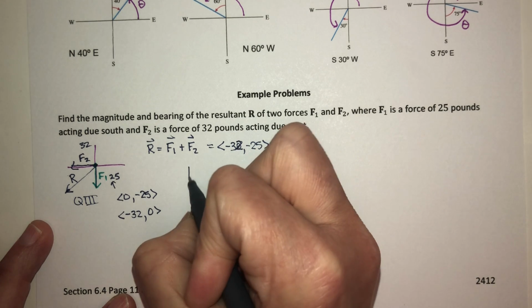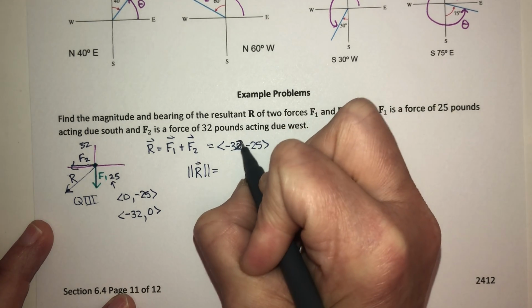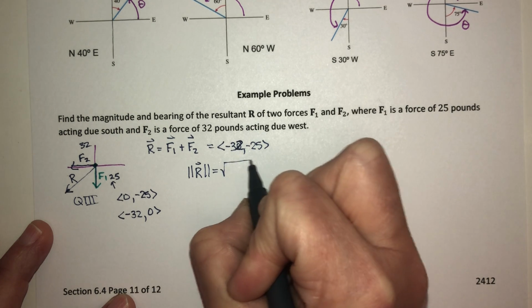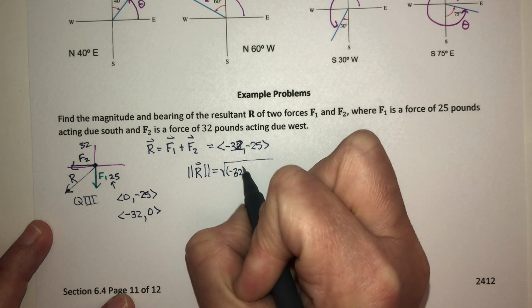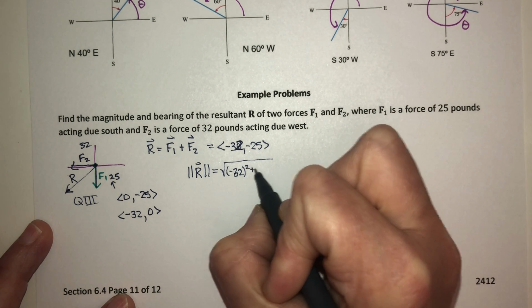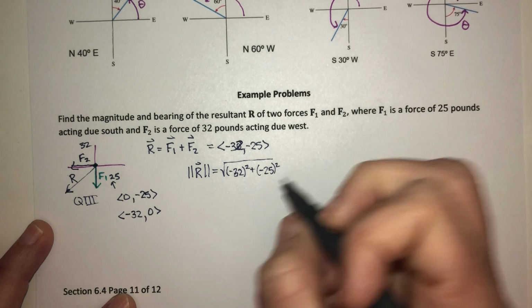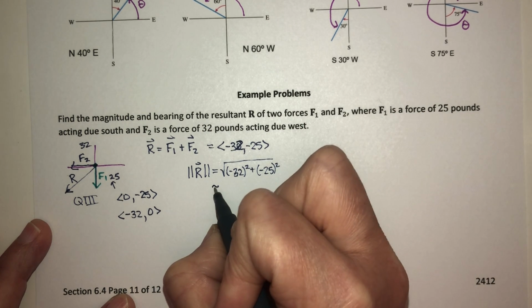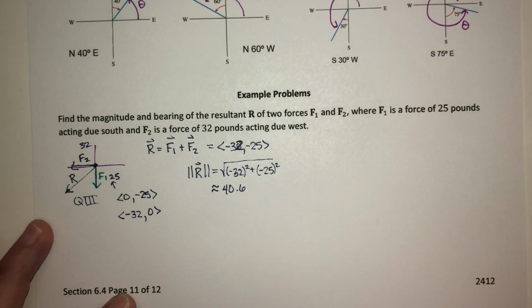So the magnitude of this will be the square root of negative 32 squared plus negative 25 squared, which is approximately 40.6.